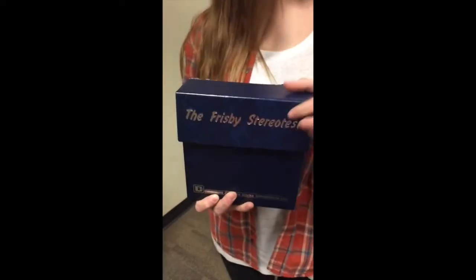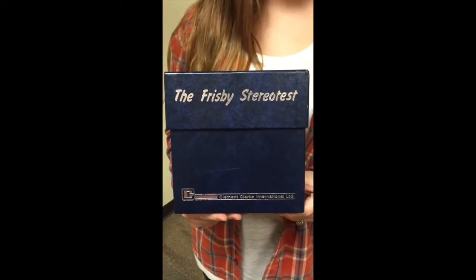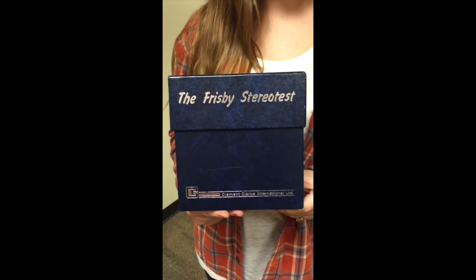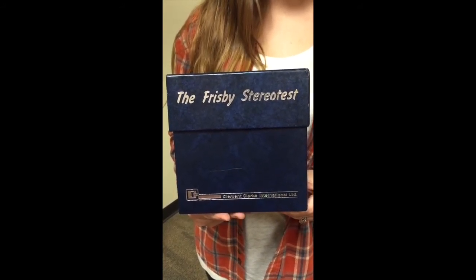This test is useful to us because our Randot test in clinic only measures to 20 seconds of arc, and this measures way farther than 20 seconds of arc. So here we're going to learn how to do it.